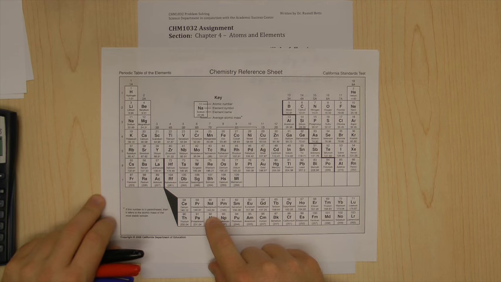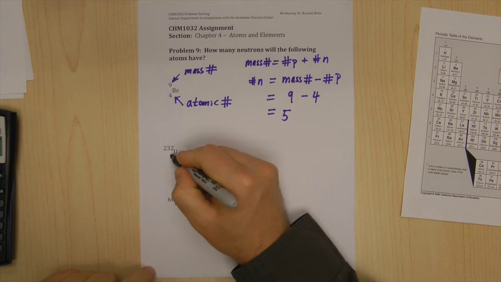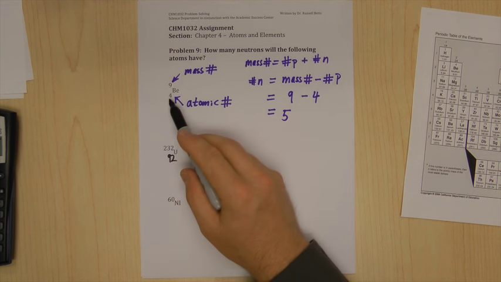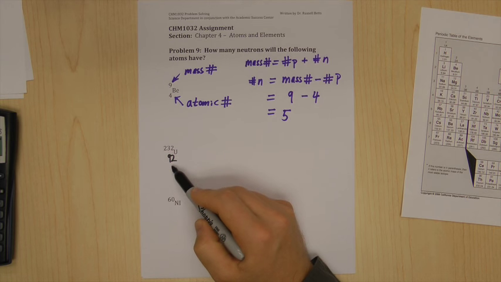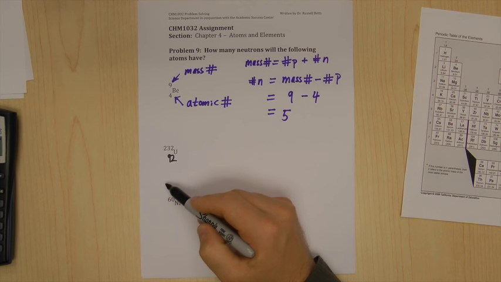Uranium has an atomic number of 92. So you could just write it in yourself. So we can just put a 92 right here. You don't have to write that in there, but if you want to help yourself remember, simply write it in there. So keep in mind, sometimes the atomic number will be given, sometimes it won't be. It's up to you to remain calm, get out the periodic table, and just find the atomic number.